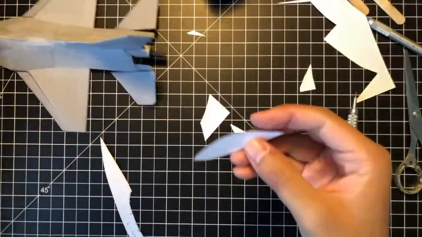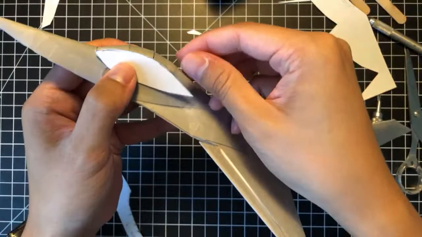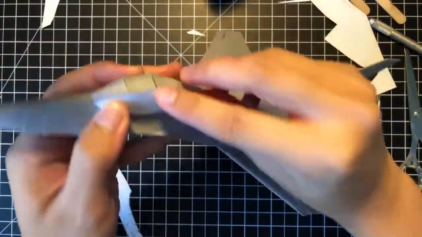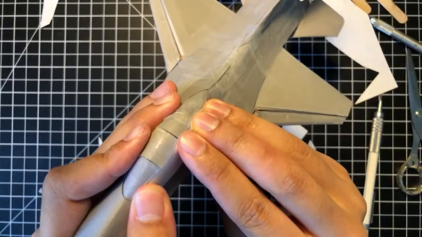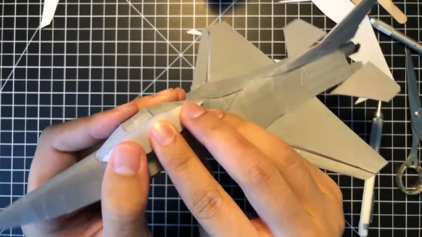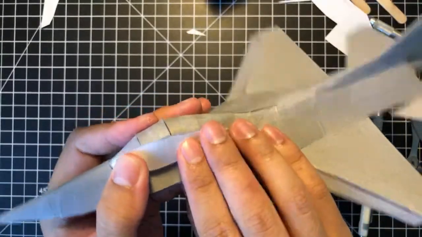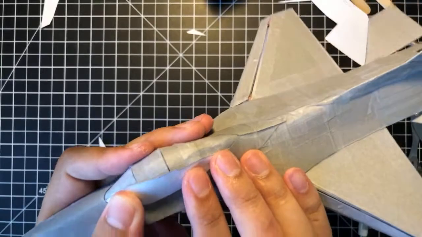Okay. Let's see how this fits. Okay, that works a lot better. It's a little bit going over the top. Need to extend this a little bit, maybe.